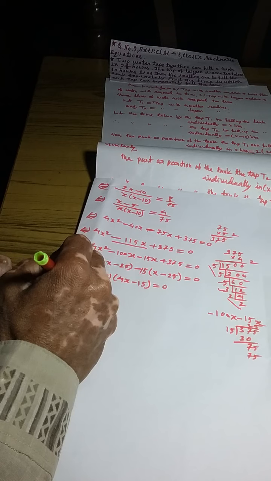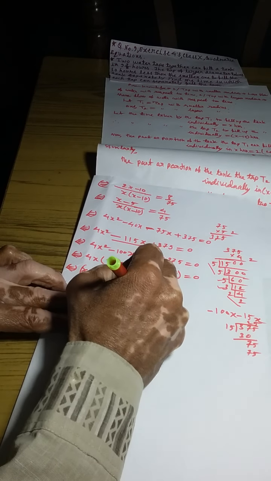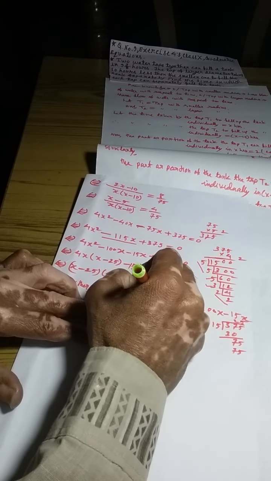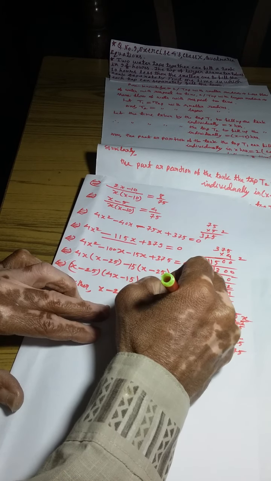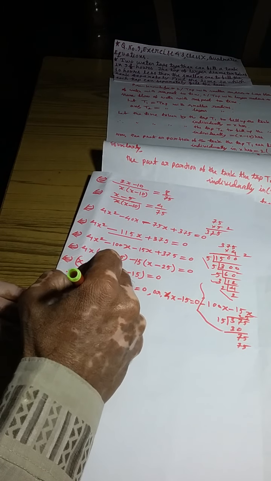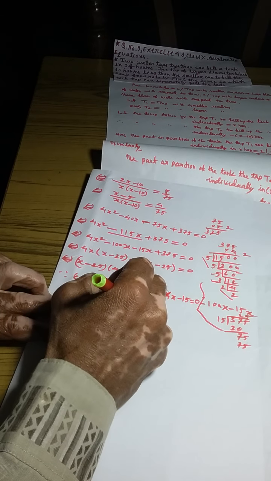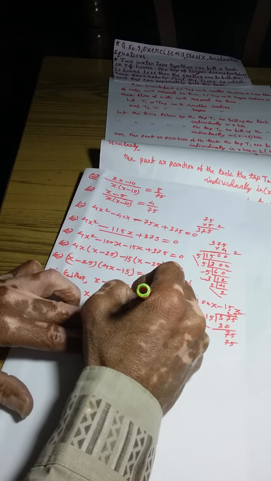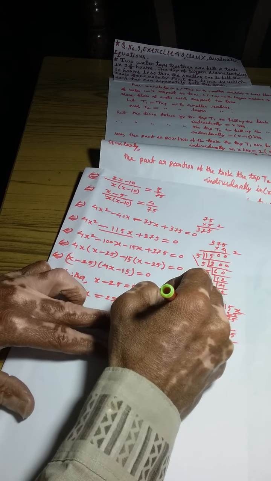After this, write in this way. Therefore, either x minus 25 is equal to 0 or 4x minus 15 is equal to 0. If we consider this relation, we will get the value of x to be 25, and if we consider this relation, we will get the value of x to be x equal to 15 by 4, which is again equal to 3 and 3 by 4.